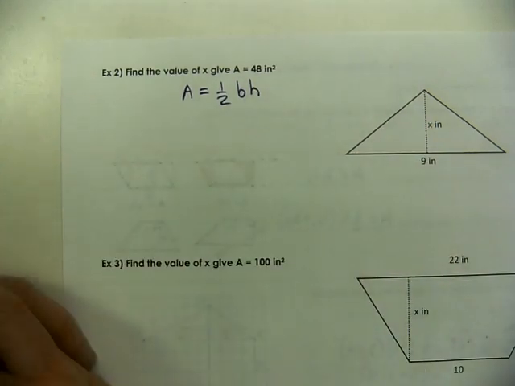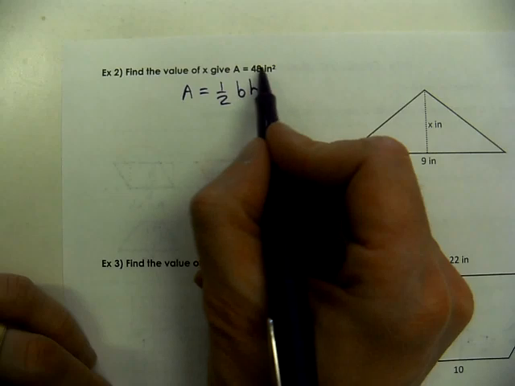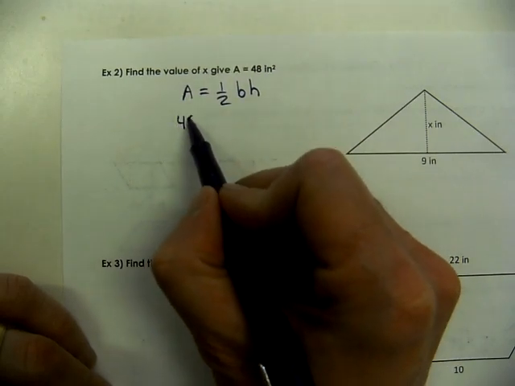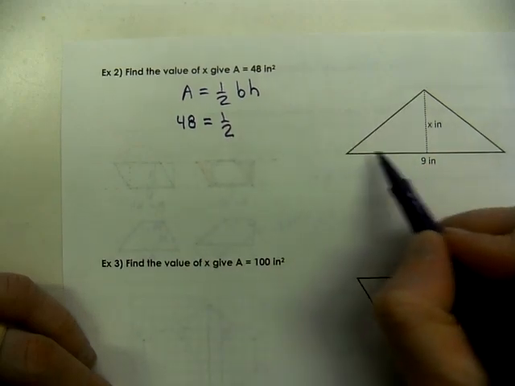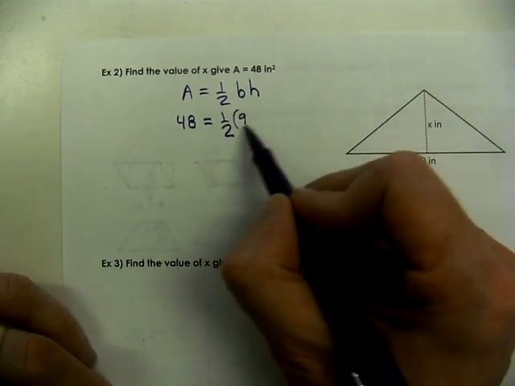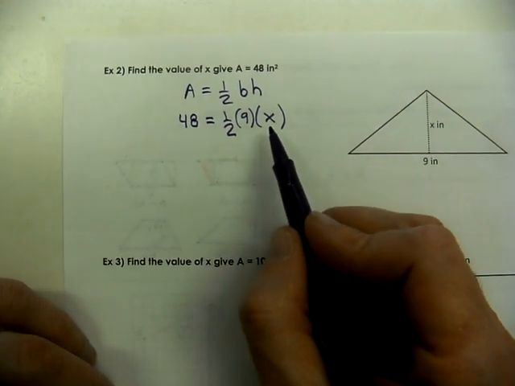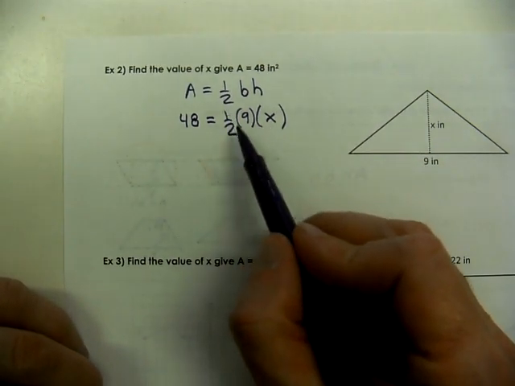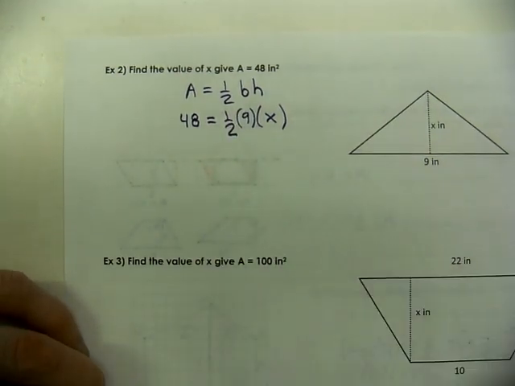Or you could think of it like base times height divided by 2. And they're telling me the area is 48, so that'll go in the left-hand side here. The total area is 48. The base is 9 inches, but the height is unknown, and that's the variable we're trying to solve for. Now, you could take 1/2 of 9. That'd give you 4.5. That's fine. Our calculator can handle that.